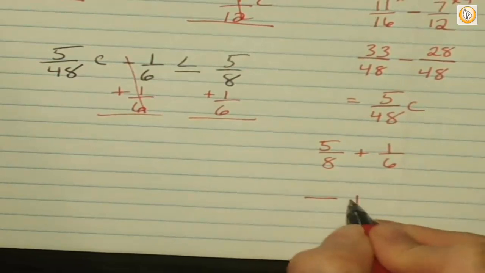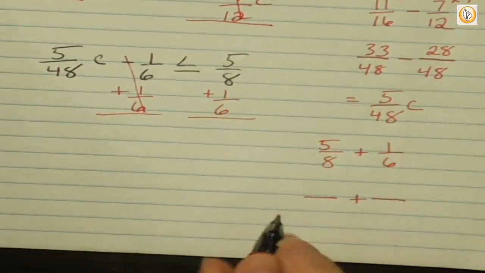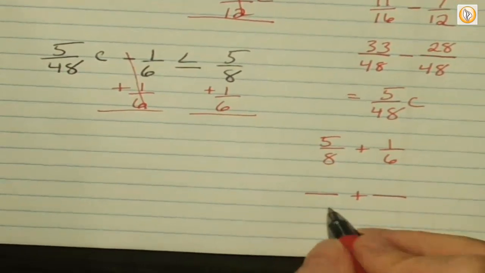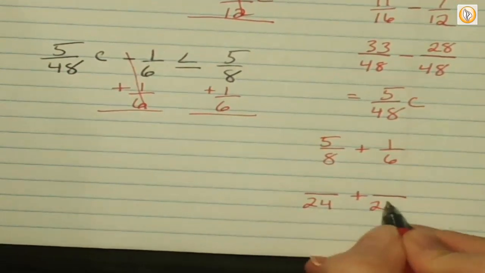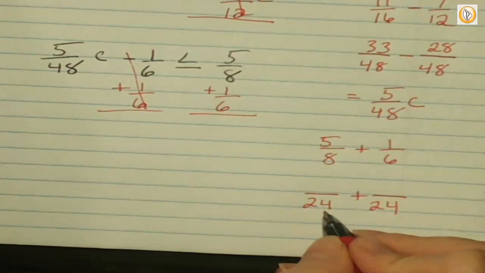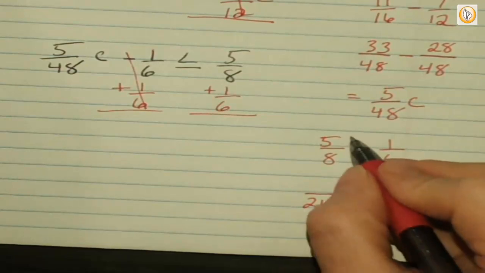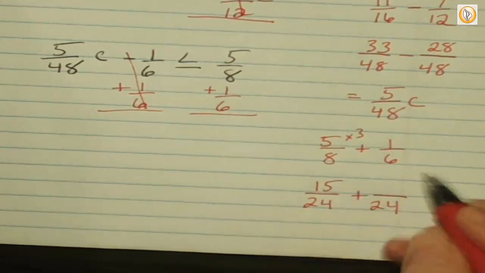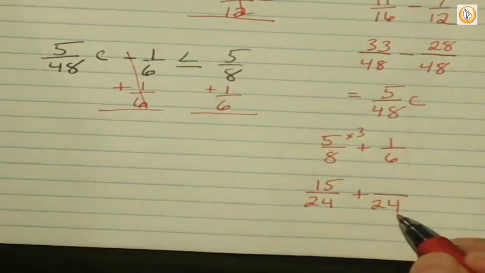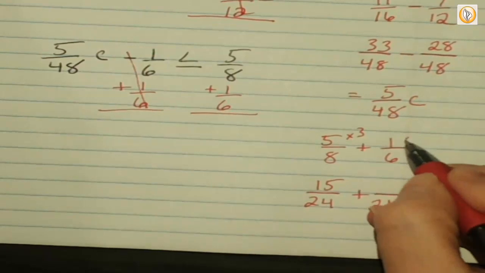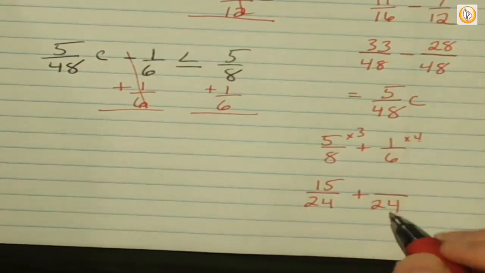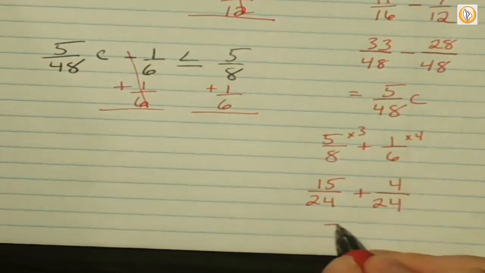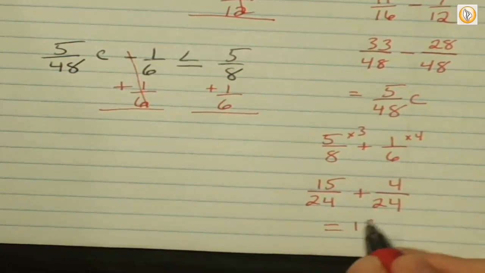Got to get a common denominator again, so chap, what would that be? 24. How many times does 8 go into 24? 3 times. And 3 times 5 is? 15. How many times does 6 go into 24? 4 times. And 4 times 1 is? And what do you get? 19 over 24.